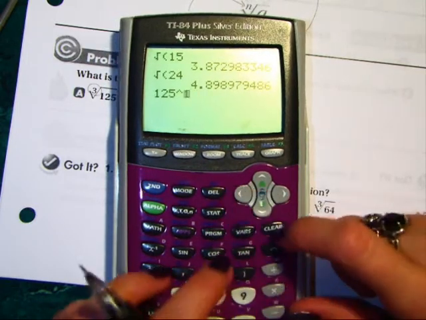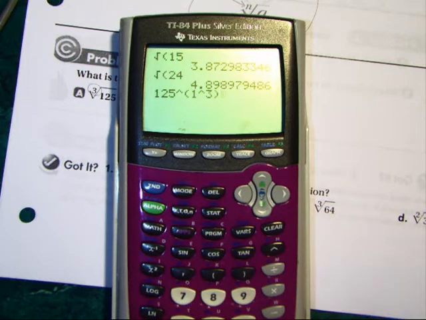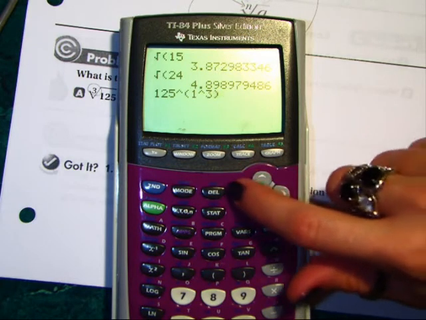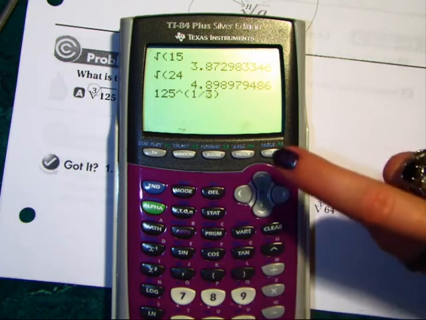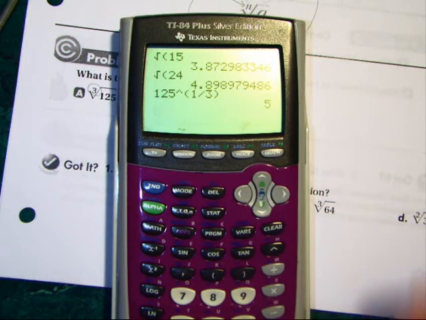Now remember, my calculator's a little older than the ones you use in class, but we've taught you how to do this on your smartphones, and on any calculator that you have. You do 125 to the 1/3 power. There, let me make that what it should be. And we get a 5.